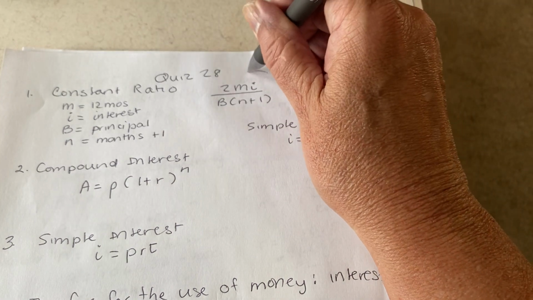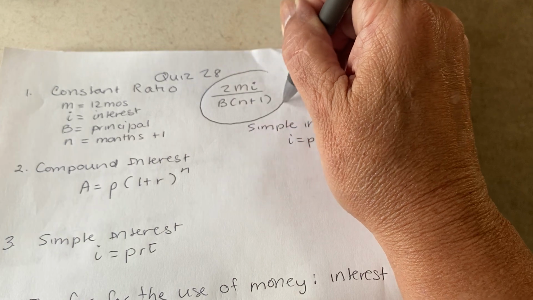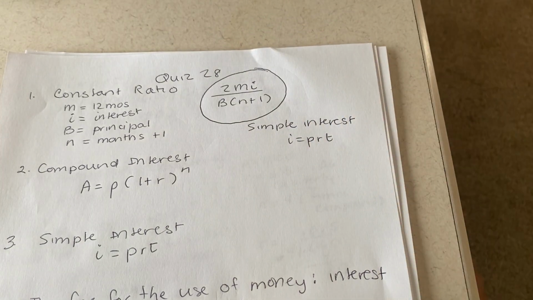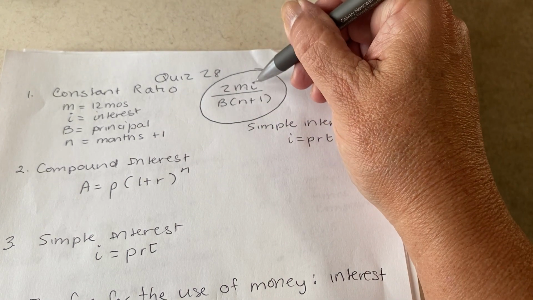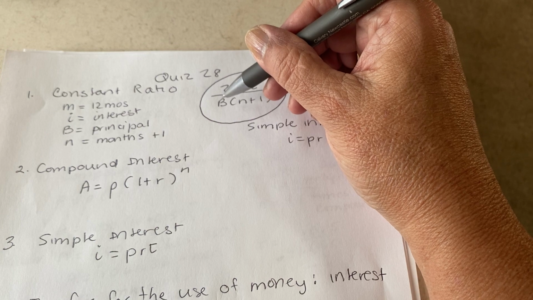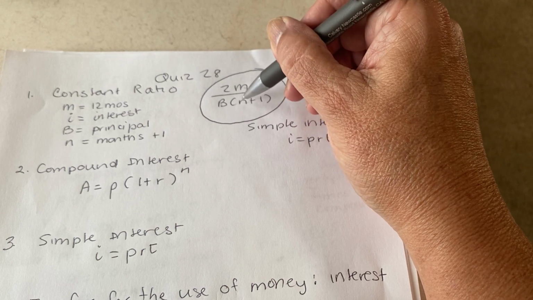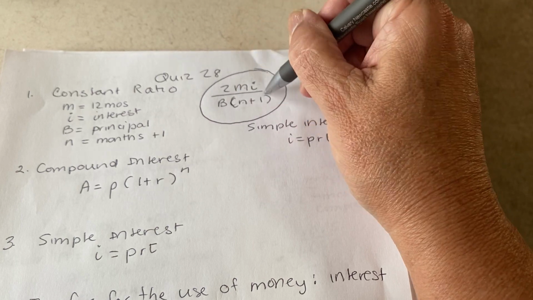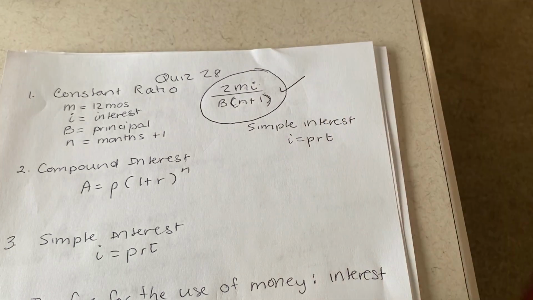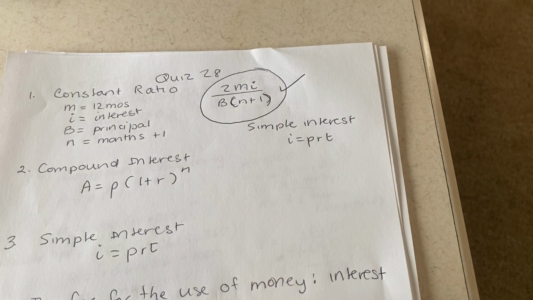Well, this is to recognize it. Sometimes we can't remember it because it's kind of complicated, but to recognize it, it's 2 times M times I over B times (N plus 1). There's a parentheses here. So this is your constant ratio formula.